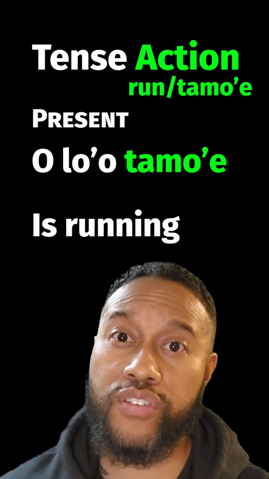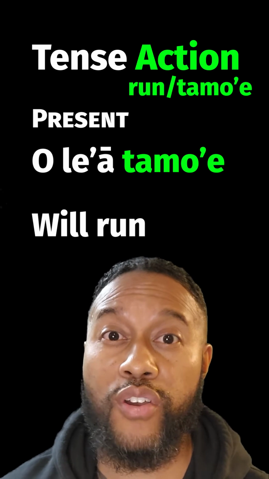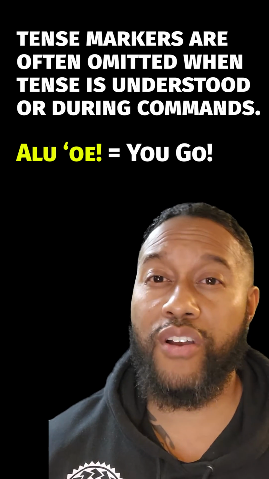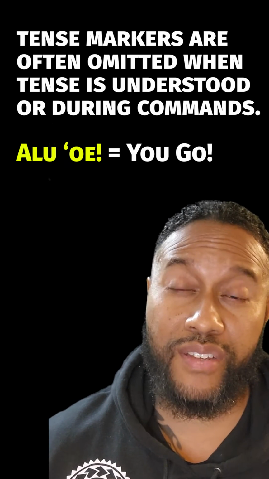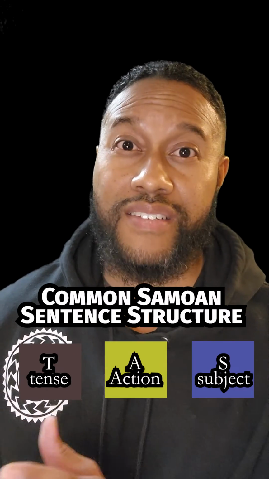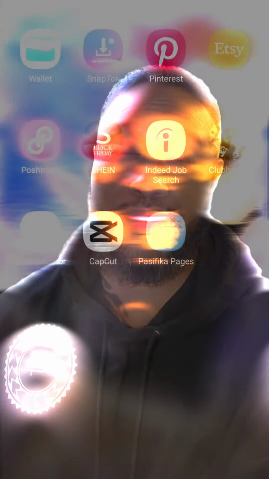And then olo'o tamoe, is running, presently running. And then the future tense is ole'a tamoe, will run. Tense markers are often omitted when the tense is already understood or when commands are given. Remember, we're starting this series with tense and action because a lot of Samoan sentences are stated this way: tense, action, and then the doer of the action after that, or the subject.